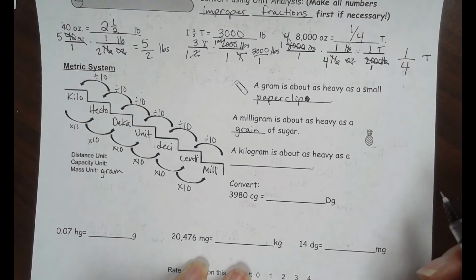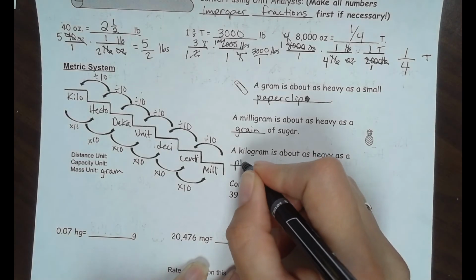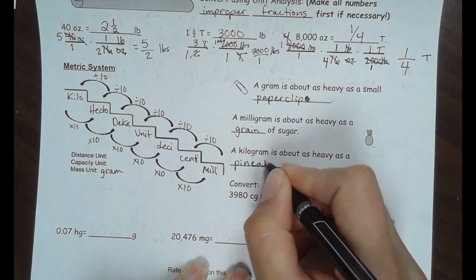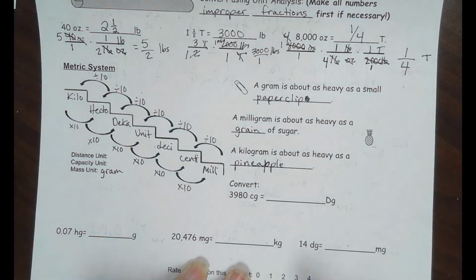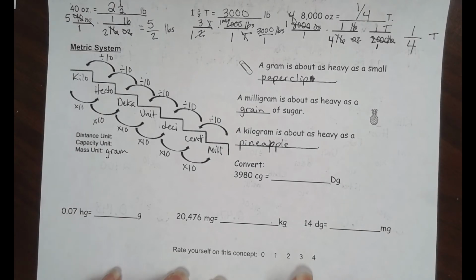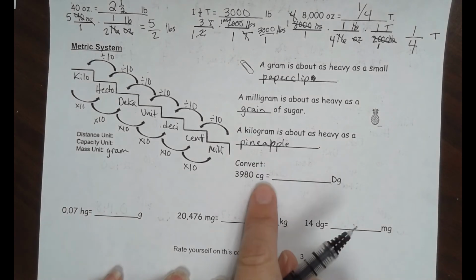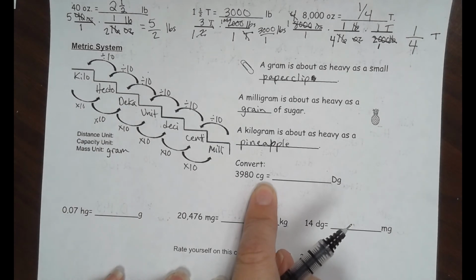A kilogram is about as heavy as a pineapple, if that gives you a little bit of an idea. Same process, only thing that's different here is we have a G for gram in it instead of an M for meter or an L for liter.